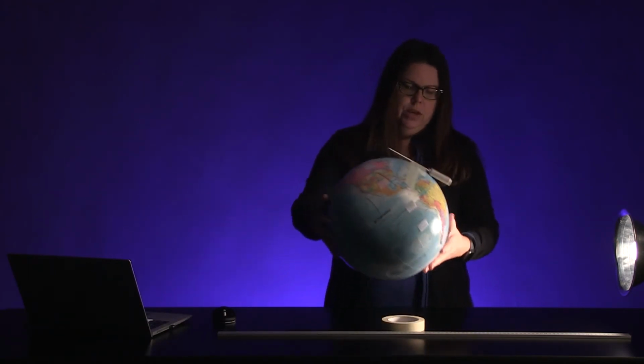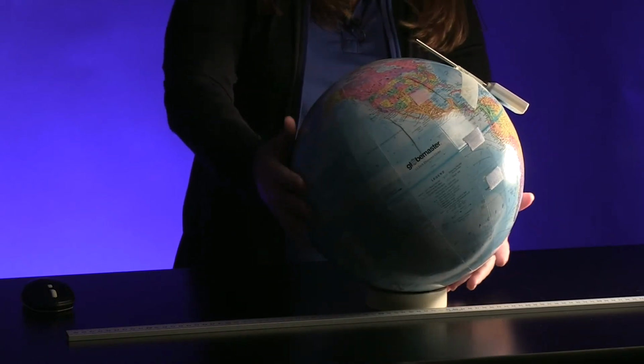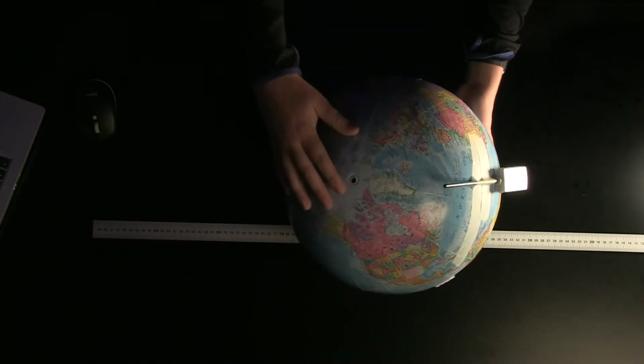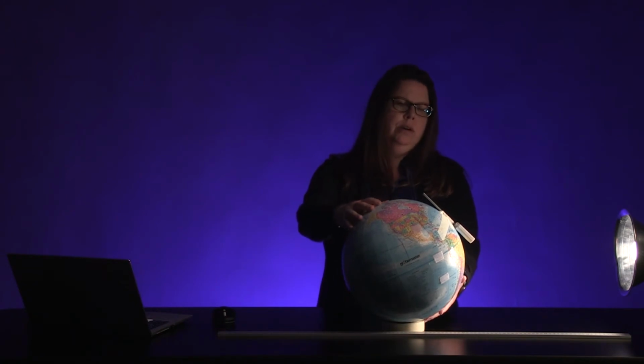All right, so let's do our second round. I'm going to tilt the northern hemisphere away from the sun for this one. Make sure I've got a good angle here.